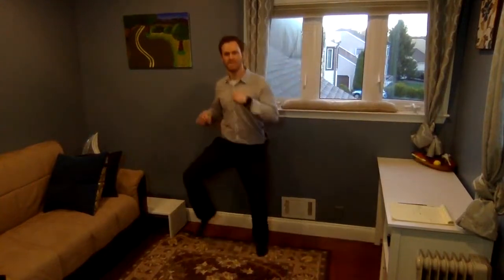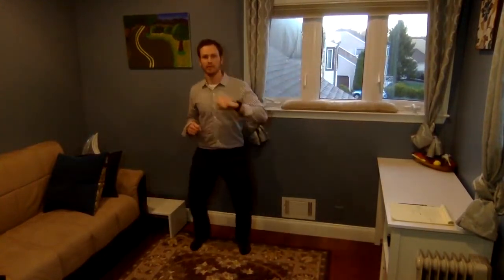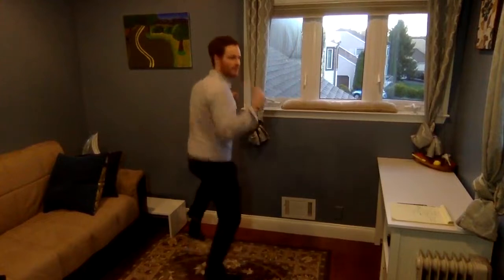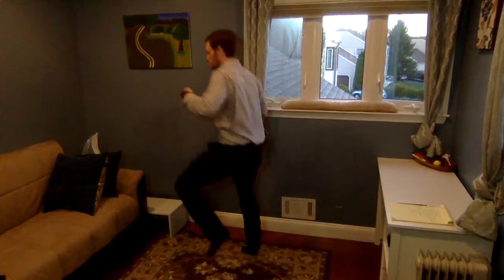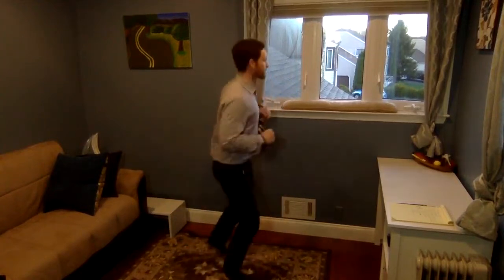And here, we have to gallop our legs, jump to the side, jump to the other side, jump in a circle, and the other way. Whew. All right, nice way to exercise those big muscles in the legs.